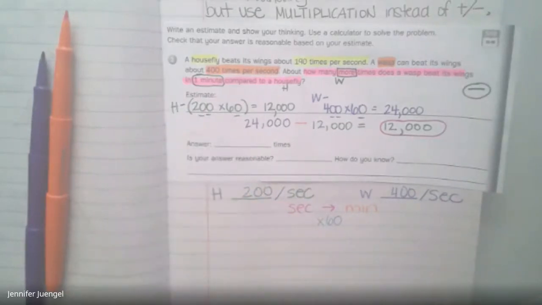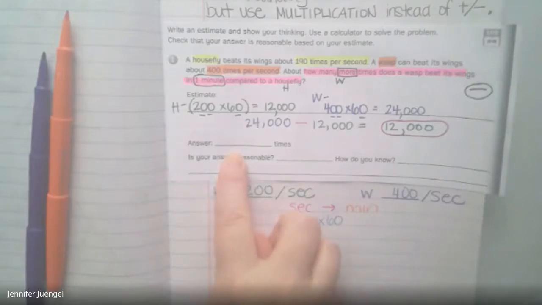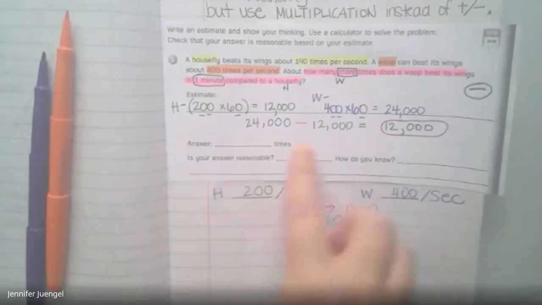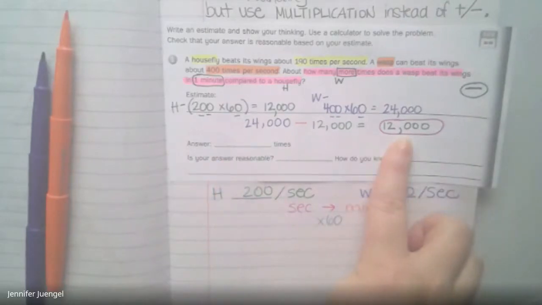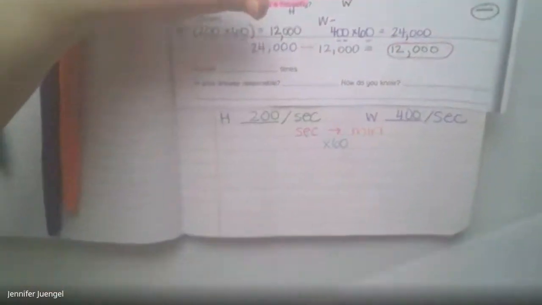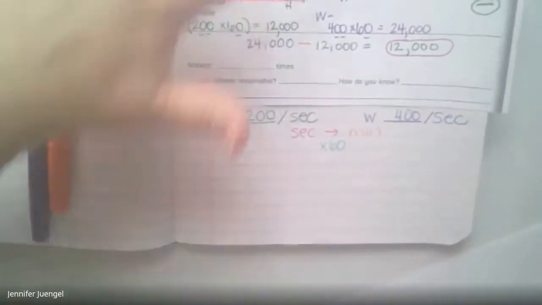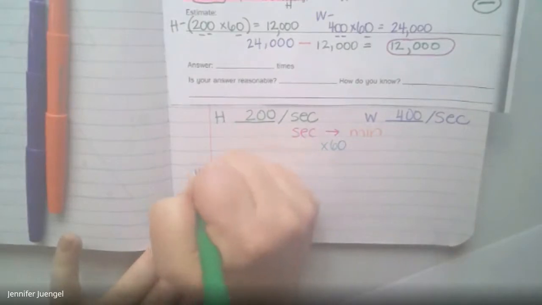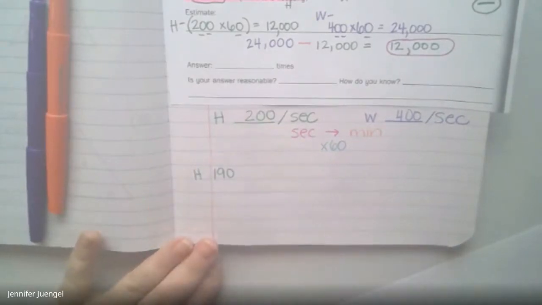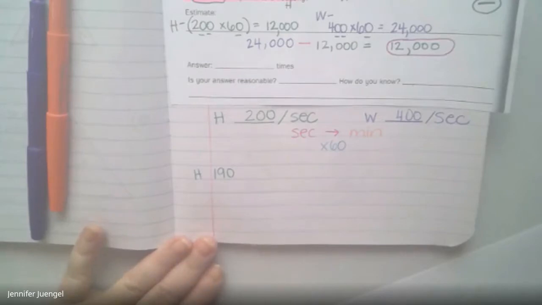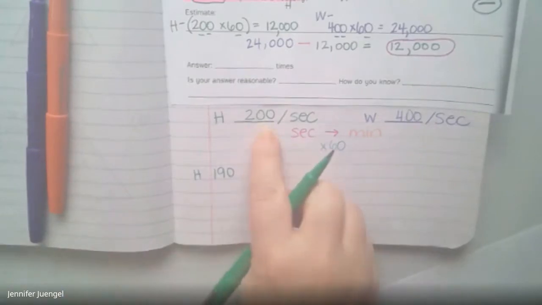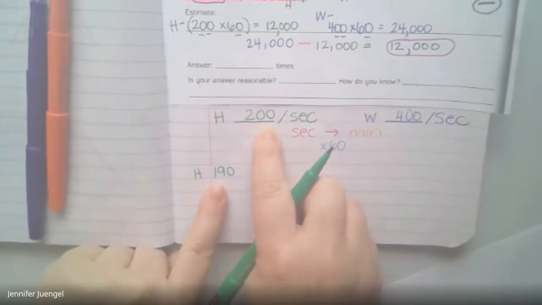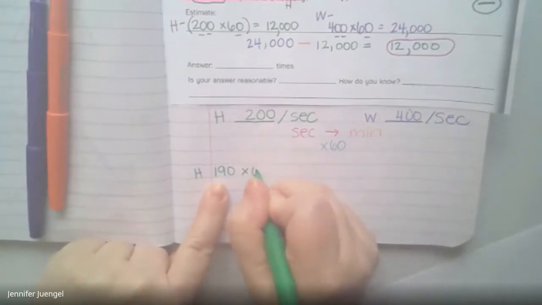Now we need to use the real numbers to find out the real answer. And then we're going to see, is our real answer comparable to or reasonable compared to our estimate? So now we need to go back to our real numbers. So instead of 200, now we're going to do 190. This is for the housefly. And we still have to do that conversion work because there are still 60 seconds in 1 minute. So instead of rounding to 200, we're going to leave it at 190, but still multiply by 60.